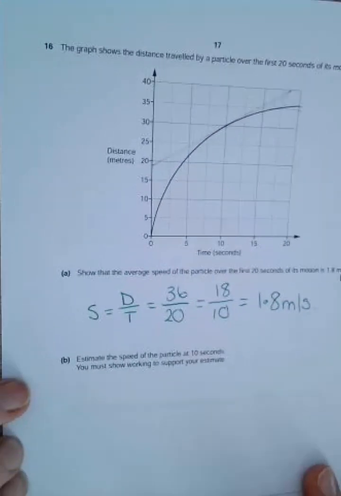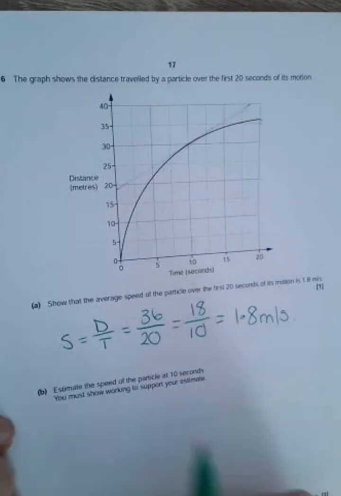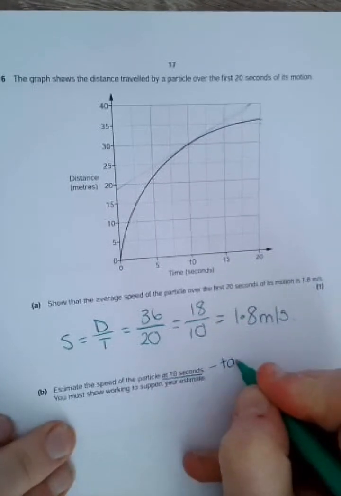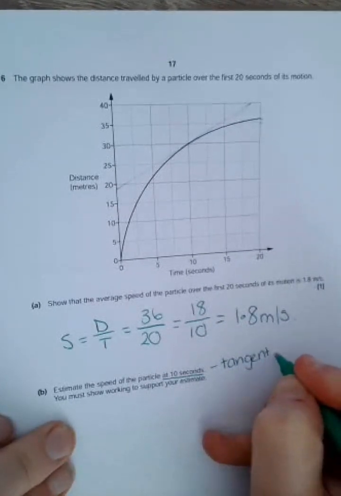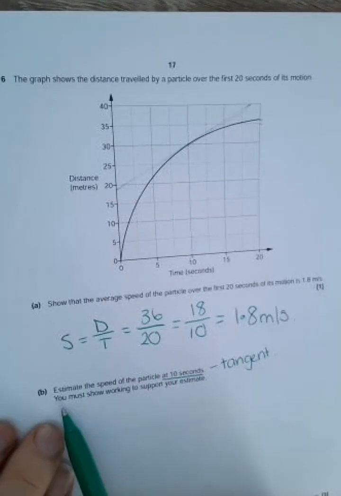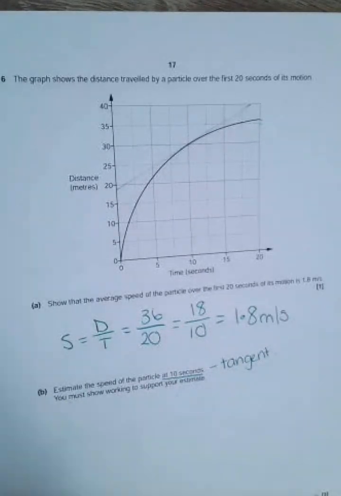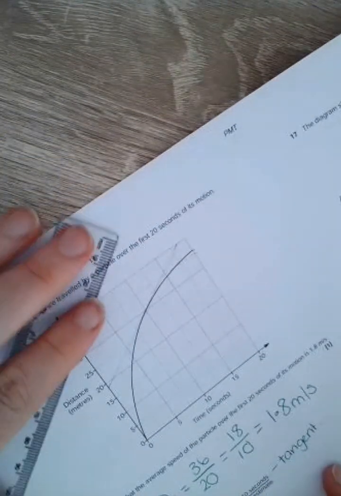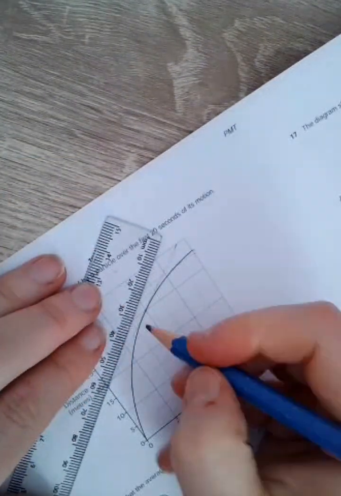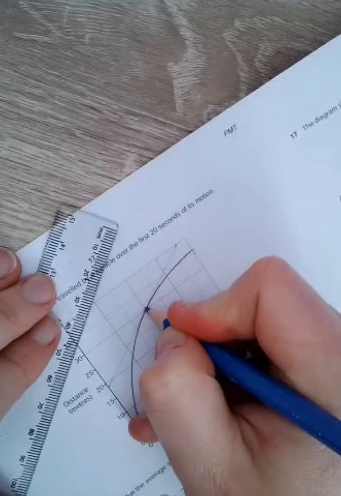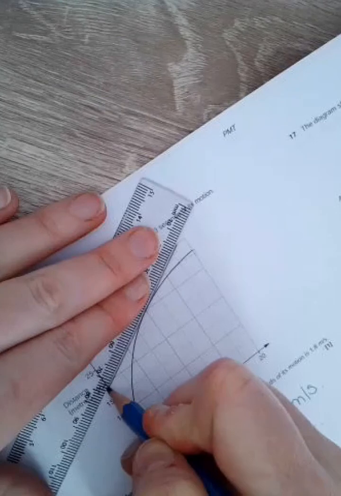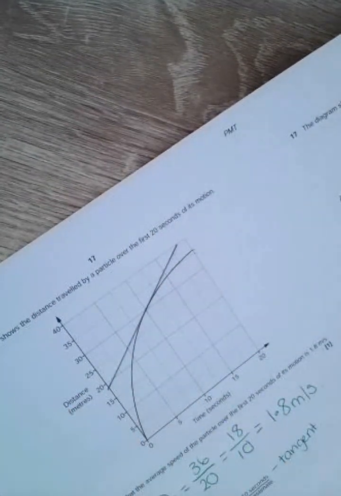Okay. Estimate the speed of the particle at 10 seconds. I need a tangent. This is a question where I need a tangent. It's a curve, so I need a tangent to the curve at 10 seconds and show working to support your estimate. But the first thing I need is a tangent at this point. If I just move it around a little so I can get my pen. Where 10 seconds is there. You can see I have traced out my line a little bit to help me when I do it so I don't make a mess of it.